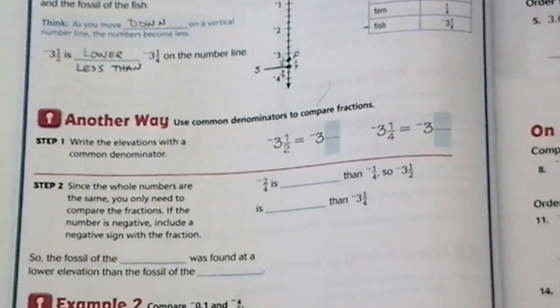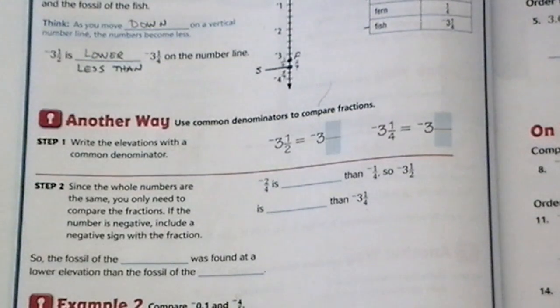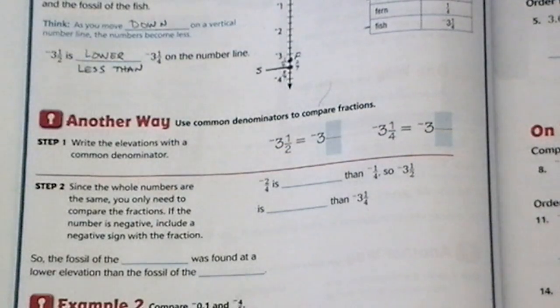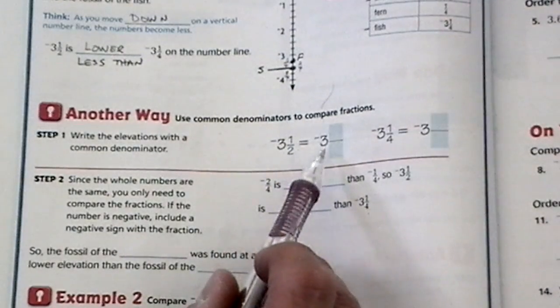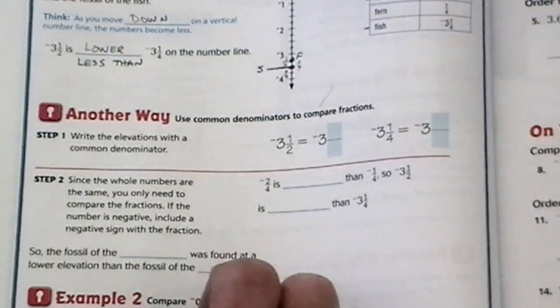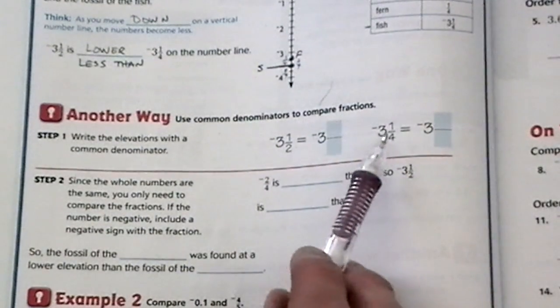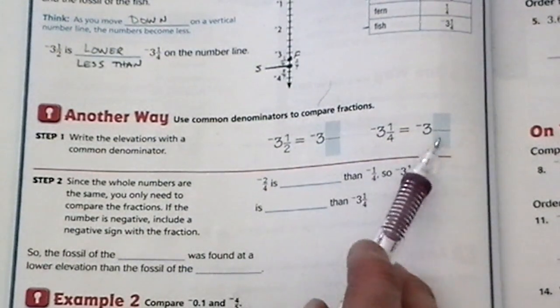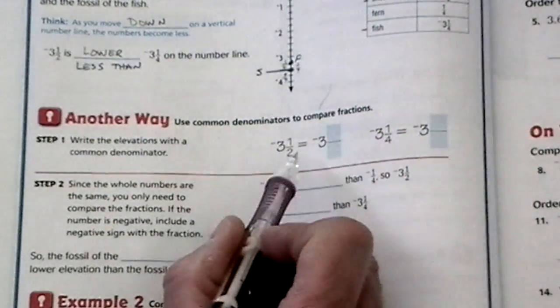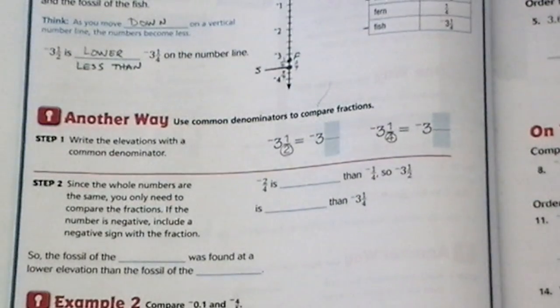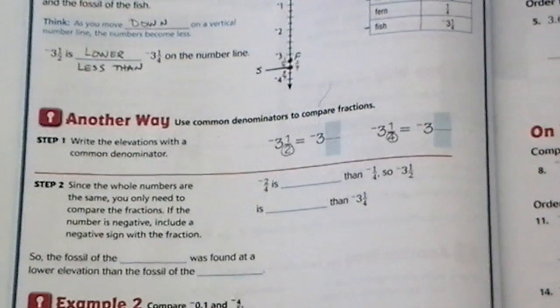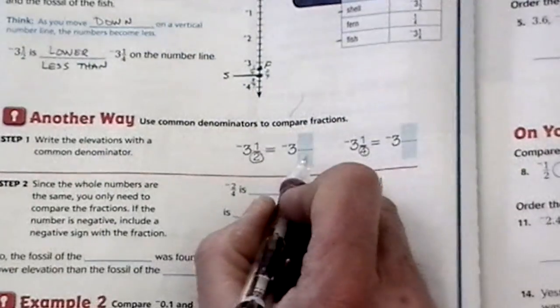There we go. Another way. Step 1. Write the elevations with a common denominator. So they give us negative 3 1/2 equals negative 3 and blank over blank. They also give us negative 3 1/4 equals negative 3 and blank over blank. So we need to look at our two denominators, 2 and 4. Is there a common denominator between 2 and 4 that you can think of? Absolutely. The common denominator is going to be 4.